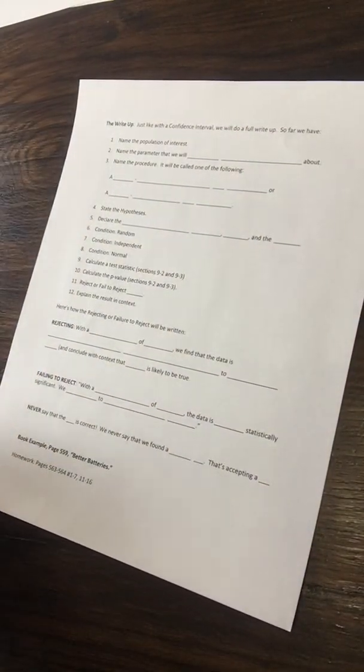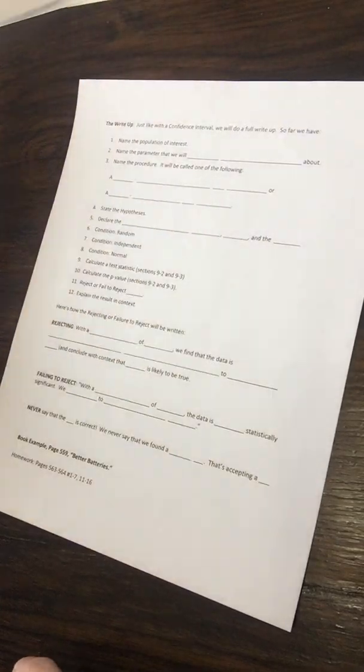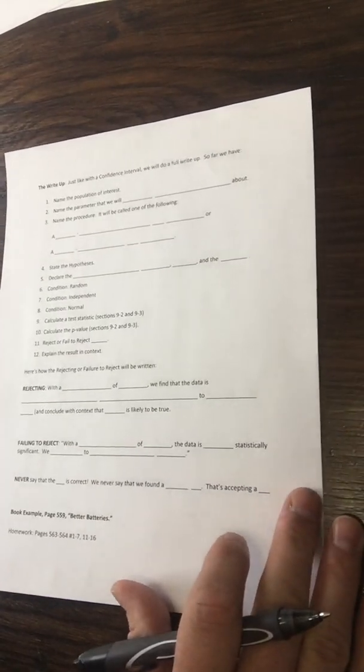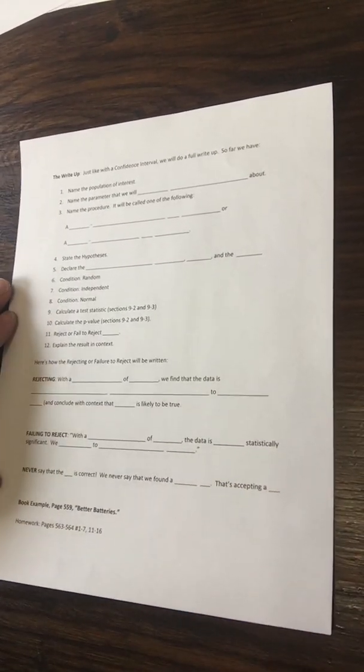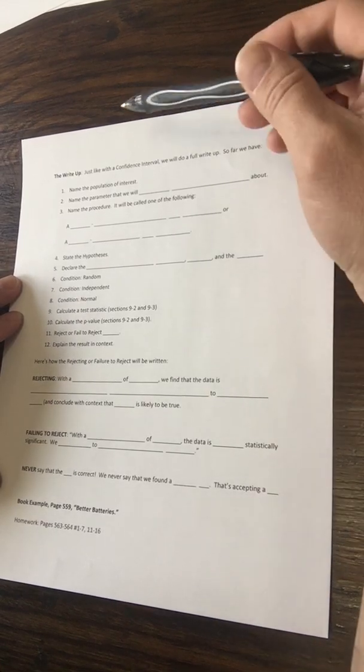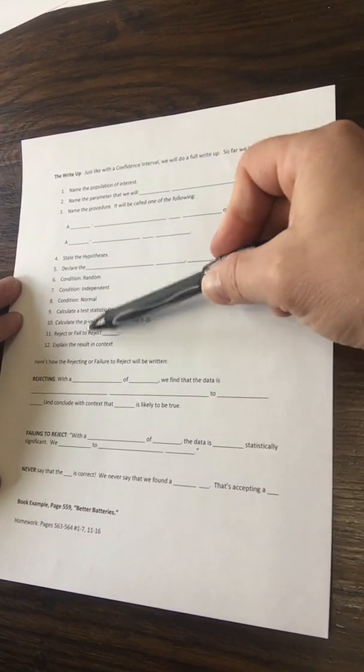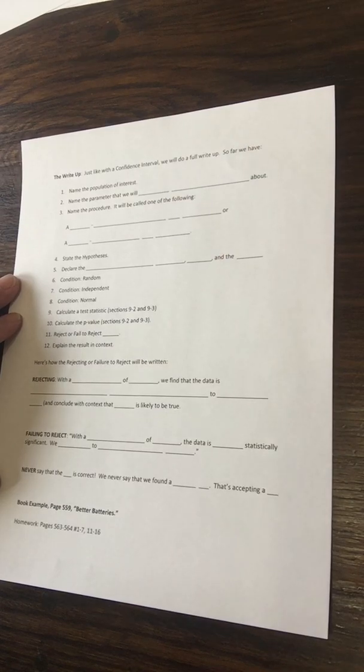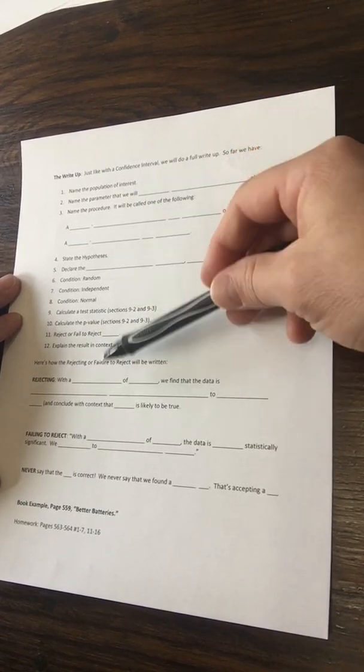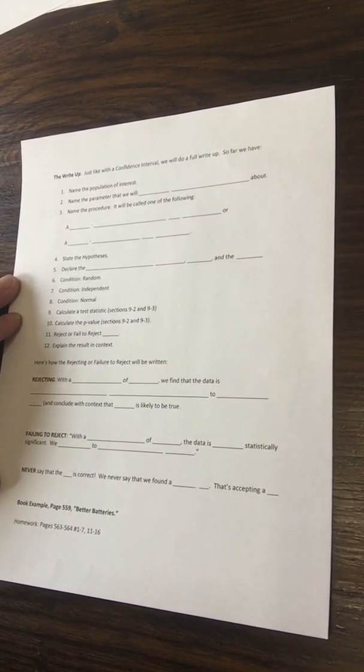All right, going on to the last page of notes here. Yeah, there's a write-up that we're going to have to do for this whole thing. Just like with the confidence interval, we're going to do a write-up. You got to name. See, I told you it was repetitive. Look, a lot of this is stuff you've already written. So, you know, you already have at least a C+ on this thing before even learning anything today.